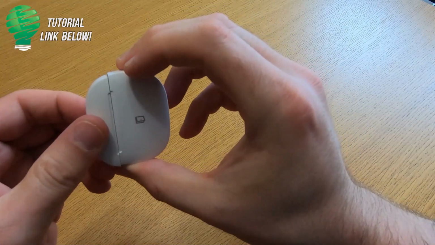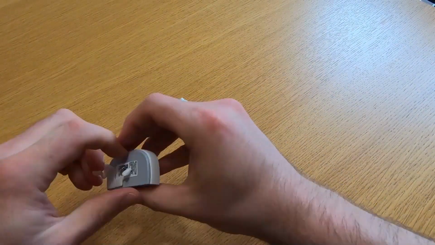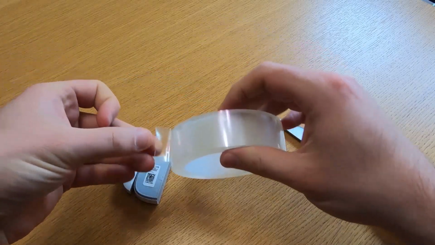One of my favorite tricks overall though is not to use the 3M tape that you get, and the reason I don't use that 3M tape is it actually does usually ruin your wall or your paint on your wall.